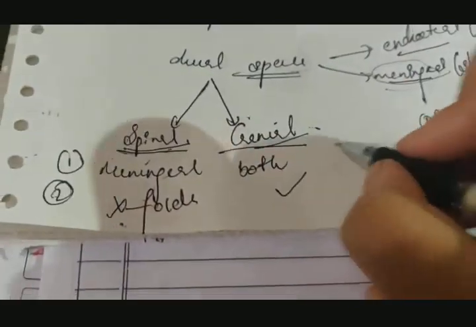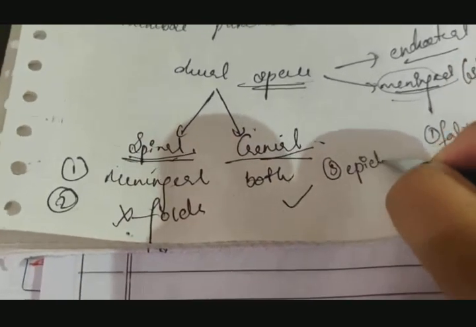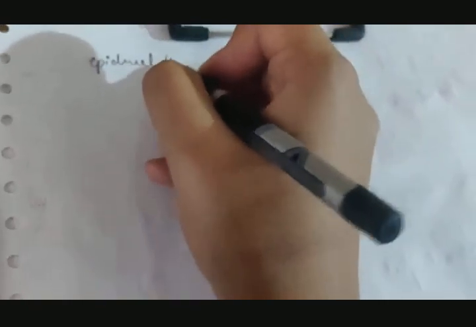And the last difference is the epidural space. This epidural space is present in the spinal, but it's not present in the cranial. So what is this epidural space?